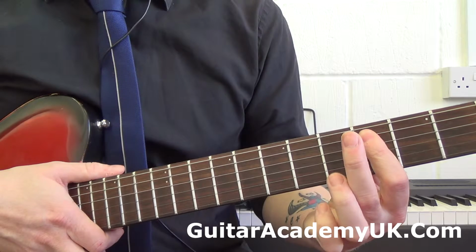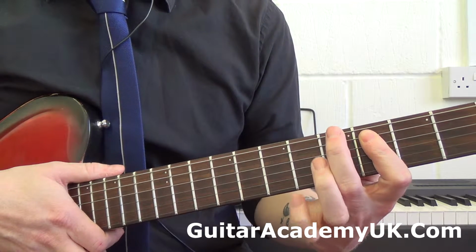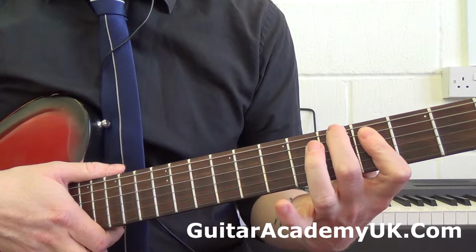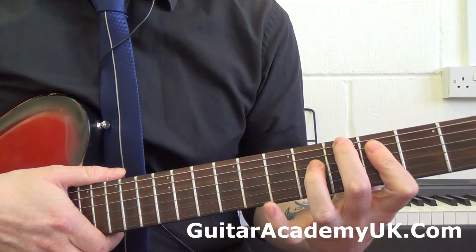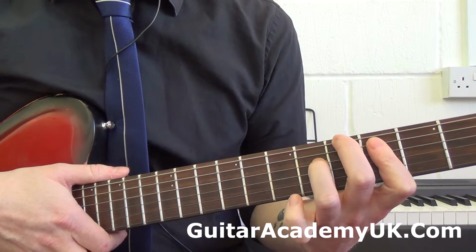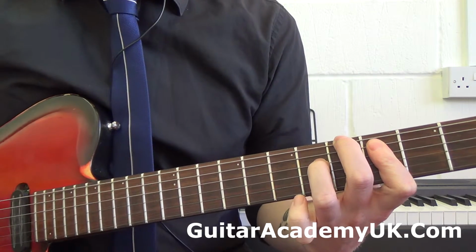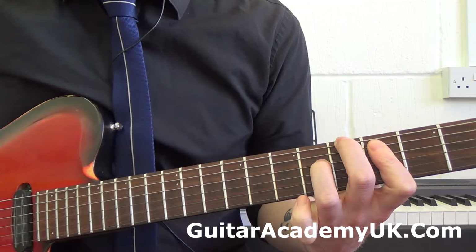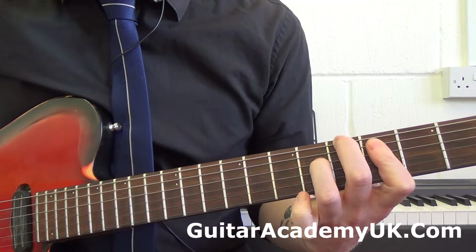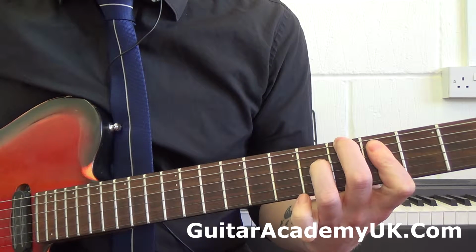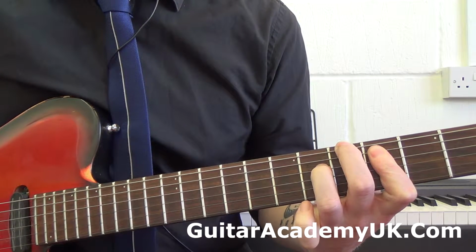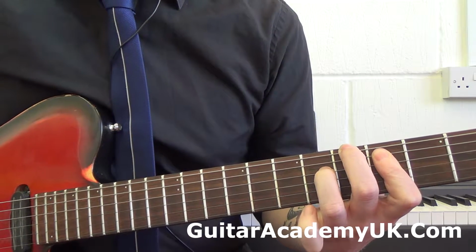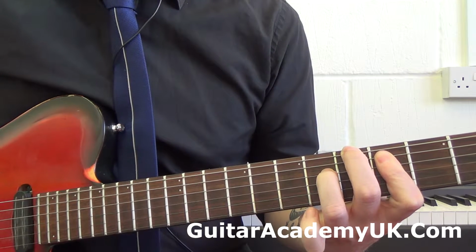Now take your second finger and place that on the 5th fret of the thickest E string. Then take your third finger and place that on the 6th fret of the D string. Now when you strum this chord, make sure you strum from the E string down to the G string. There we have our A major 9 chord.